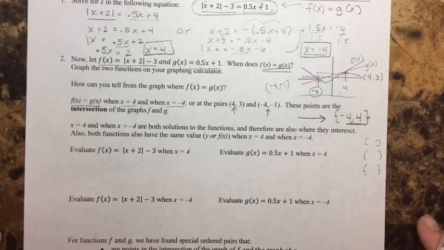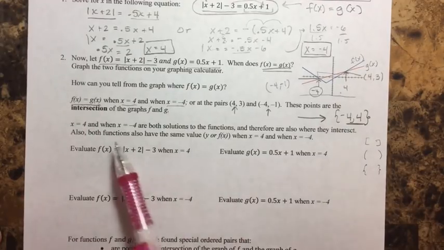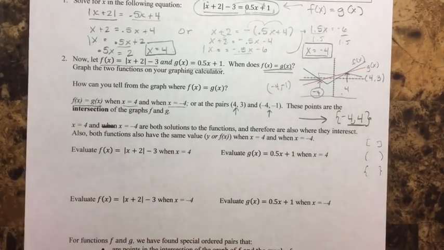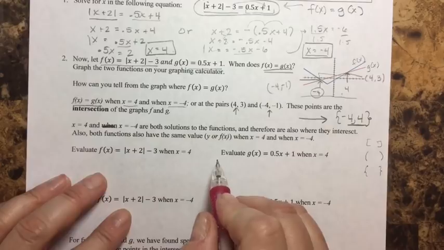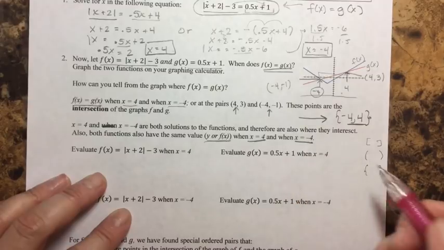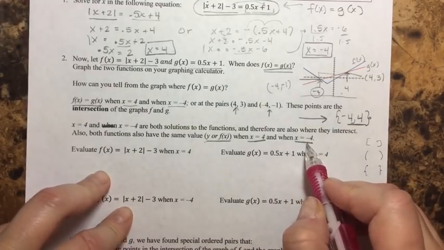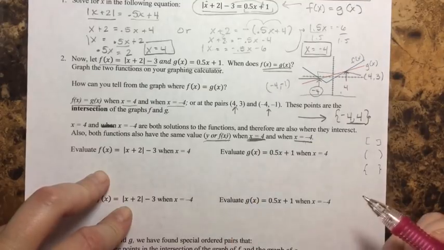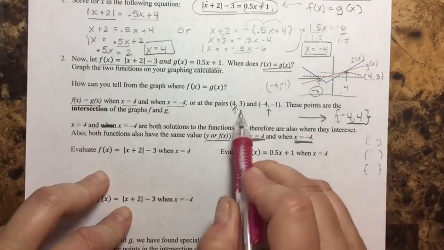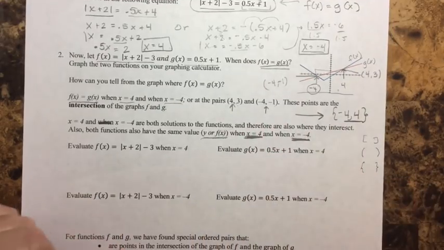Okay, so let's see what this says. When x equals 4 and when x equals negative 4 are both solutions to the functions. Therefore, that is also where they intersect. That also means both functions have the same value of y or f of x at these points. In other words, in both functions, the y value at x equals 4 is the same, and the y value at x equals negative 4 is the same, which is here, 3 and negative 1. It's the same for both functions.